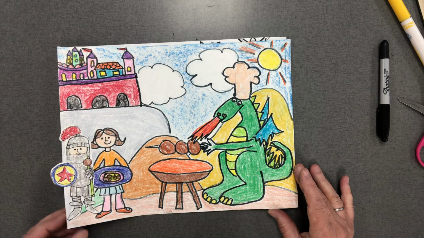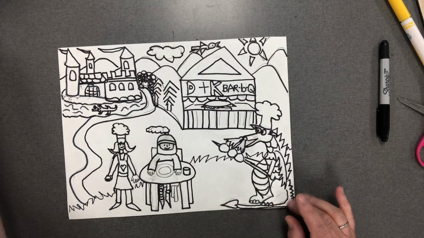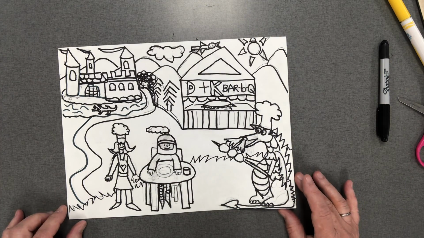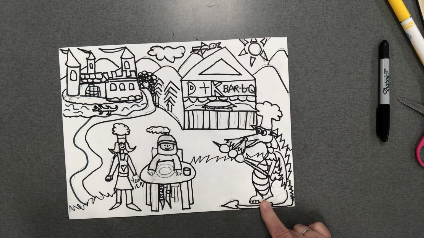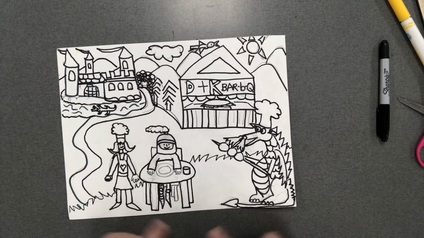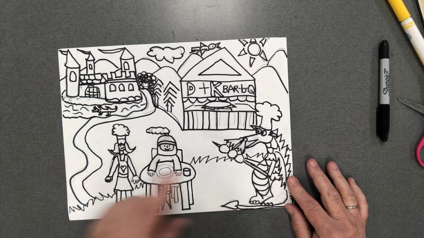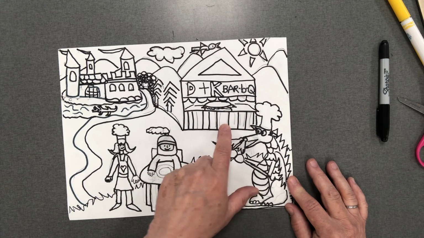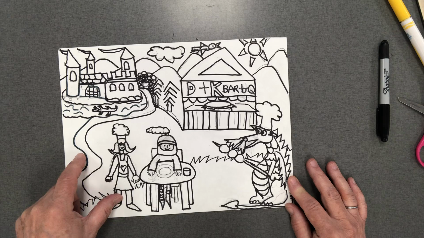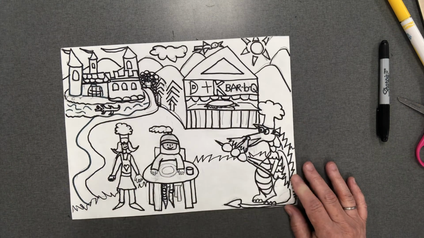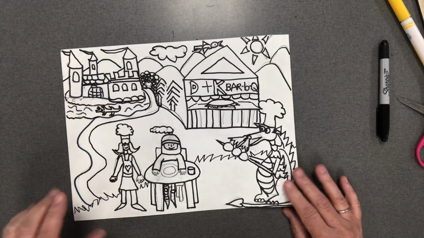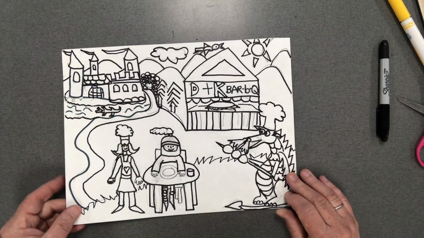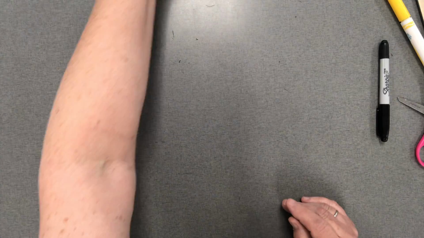Okay, so we're going to keep thinking about background, midground, foreground. Here's another version of it where the dragon, the knight, and you, or I drew me in this case, are in the foreground or the front of the picture. The middle of the picture has the barbecue stand and the castle and the moat and the mountains, and then the background has a bird, the sun, and a cloud, and of course the sky. Okay, so let's get started.